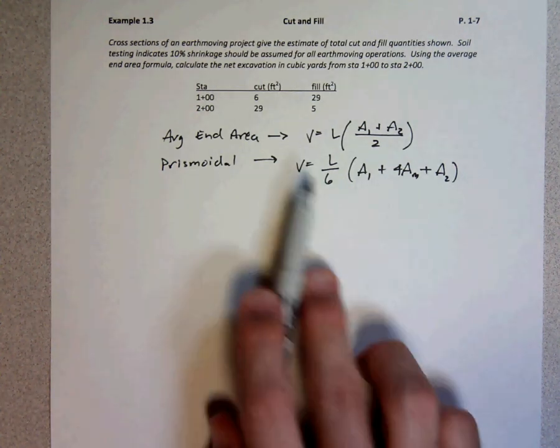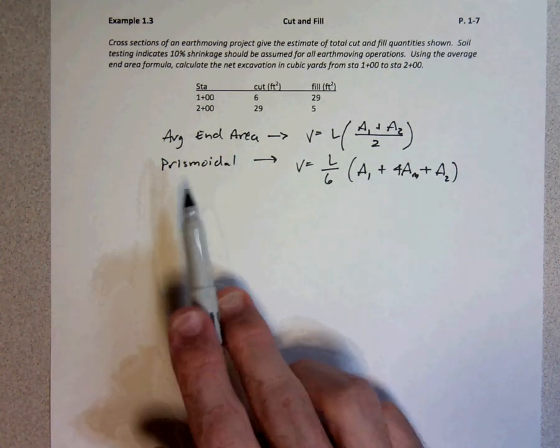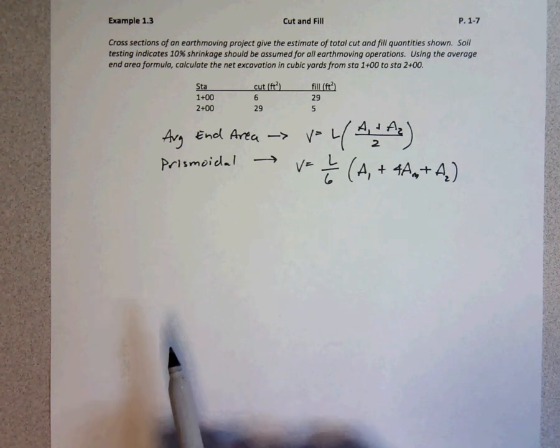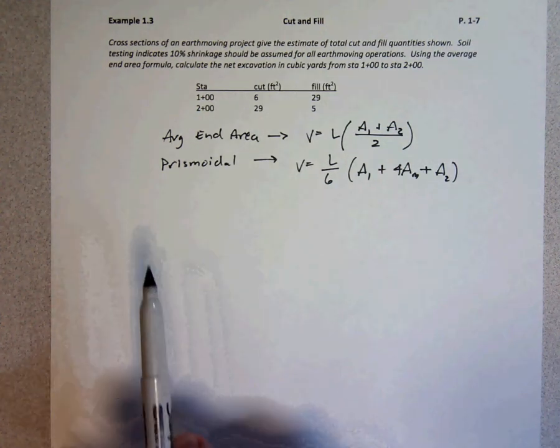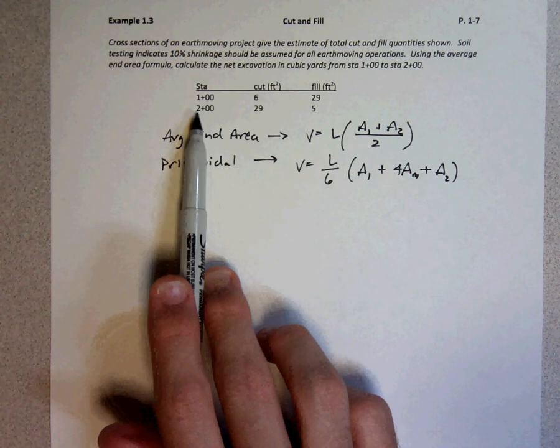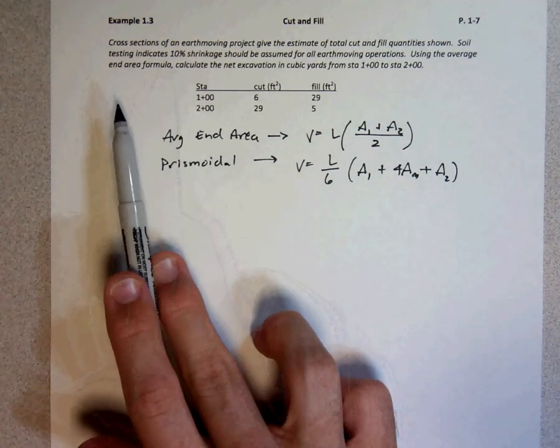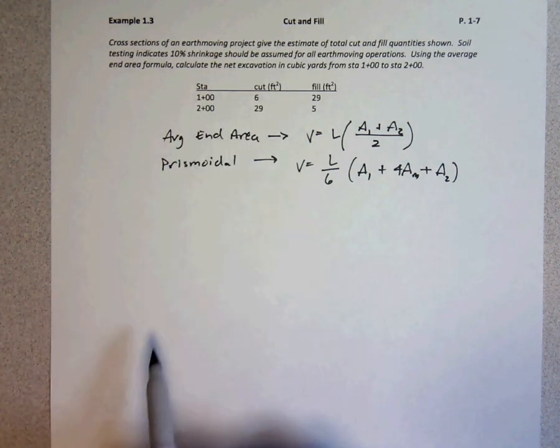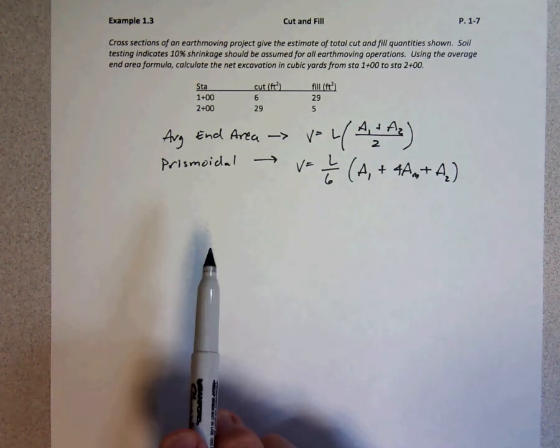So in this case, we just have two stations. We're just going to use the average end area method. There's a couple key things that give us clues to that. Again, it's just two of them. That's going to make it easier. But we're going to have to both cut and fill in this area. So we're going to have some movement of soil. We're going to take some away. We're going to put some back.